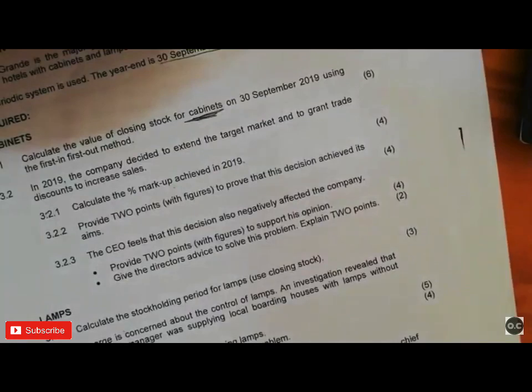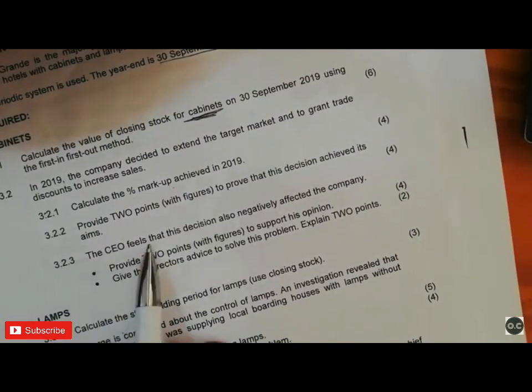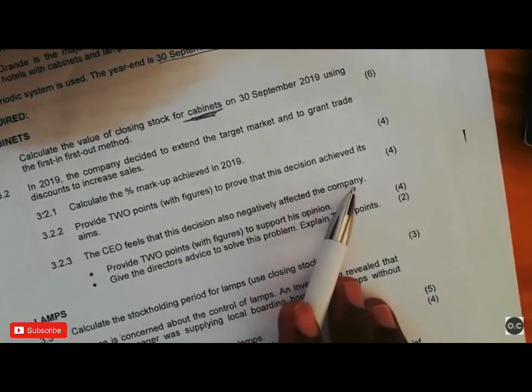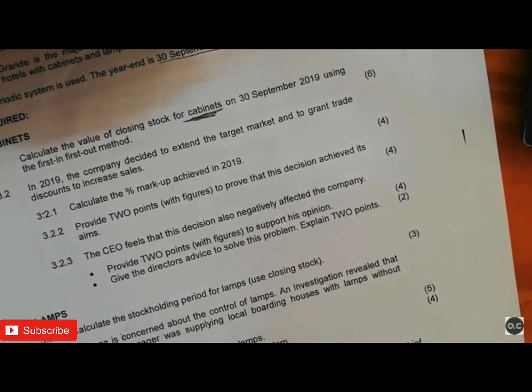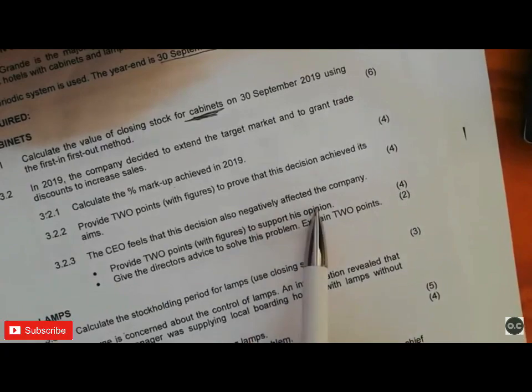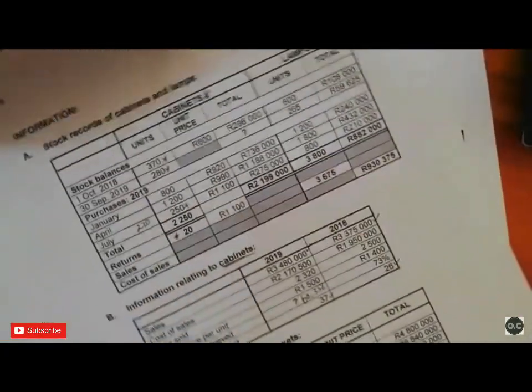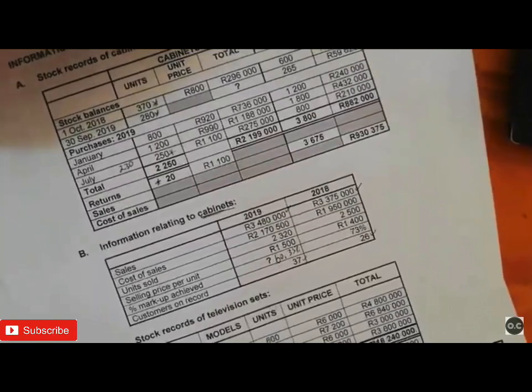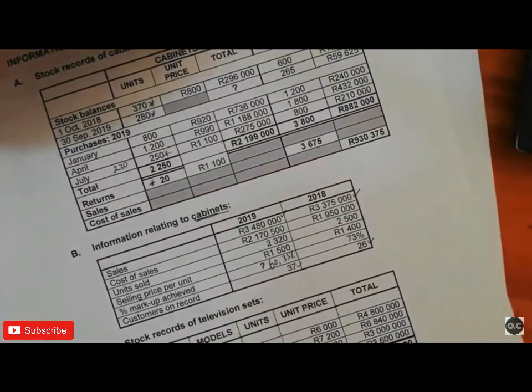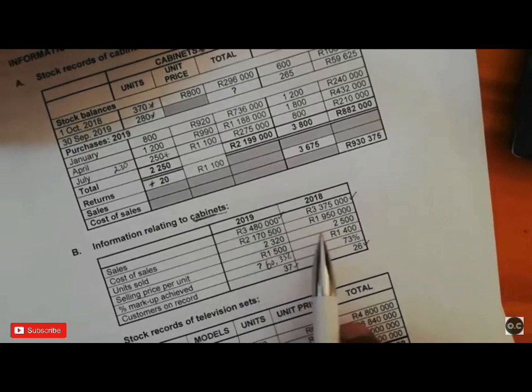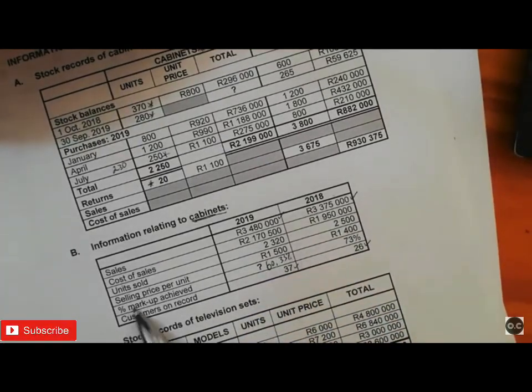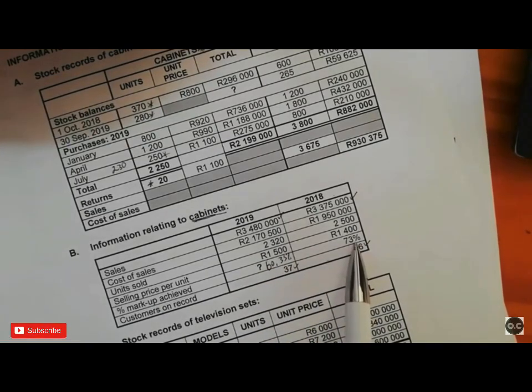Great. And then the rest of question 3.2.3: the CEO feels that this decision also negatively affected the company. So there are some negatives to this decision. Provide 2 points with figures to support this. So now we have to look at things that say, well, maybe it didn't really work that well. It worked, but it didn't work that well. Those things could be, in this case, markup. We just calculated the markup to be 60.33%, but last year's was 73%. So obviously last year we made more gross profit. You see that? We made more gross profit last year than we did this year.